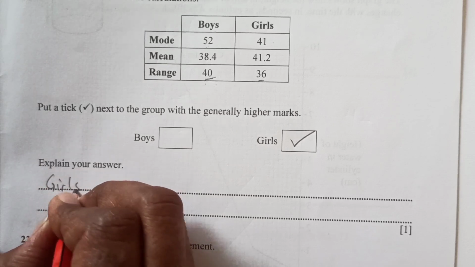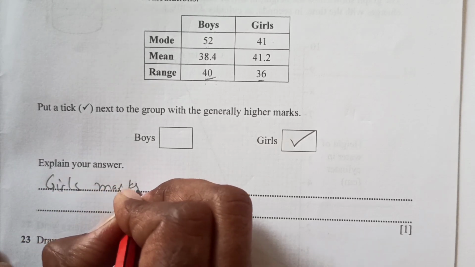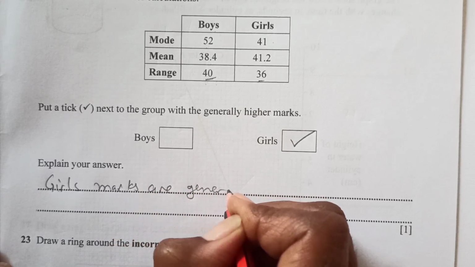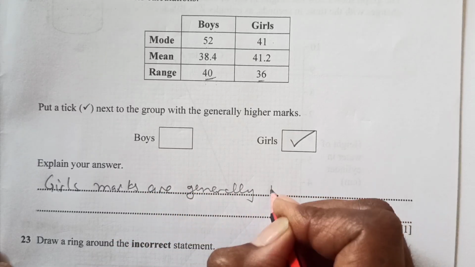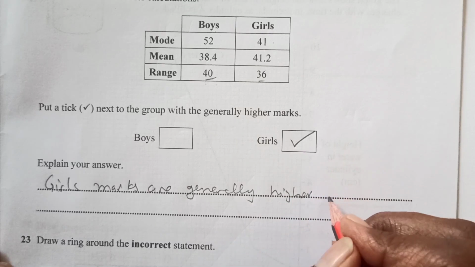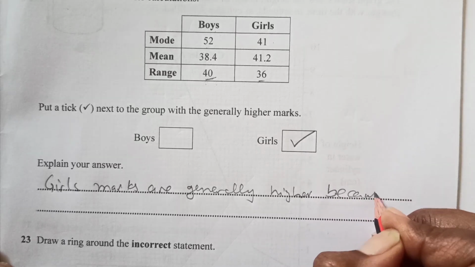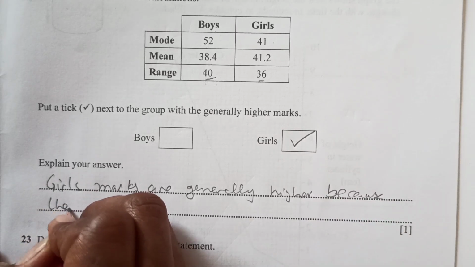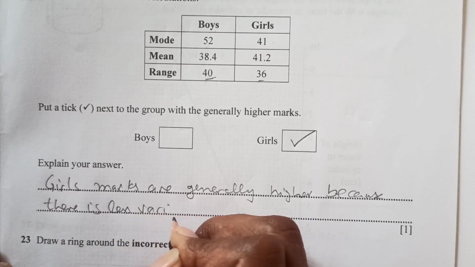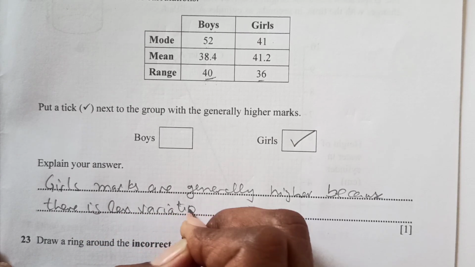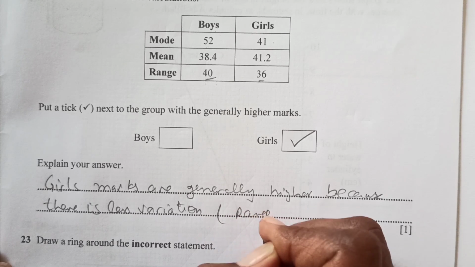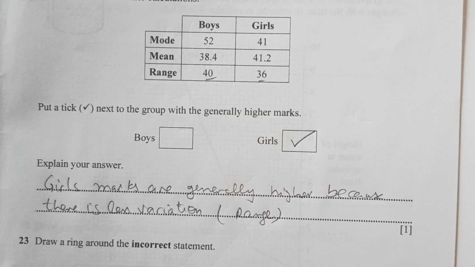can write down girls marks are generally higher because there is less variation, as we compare according to the range.